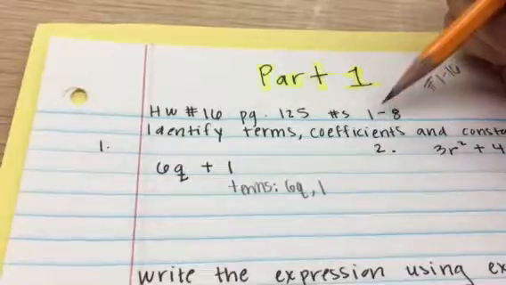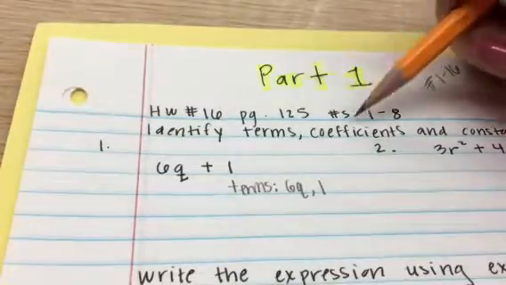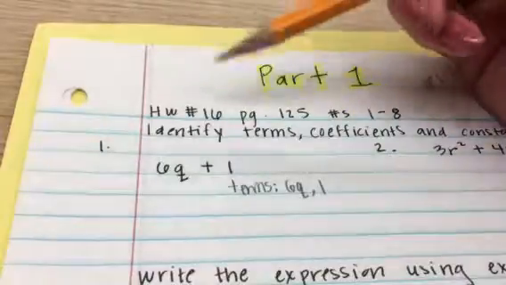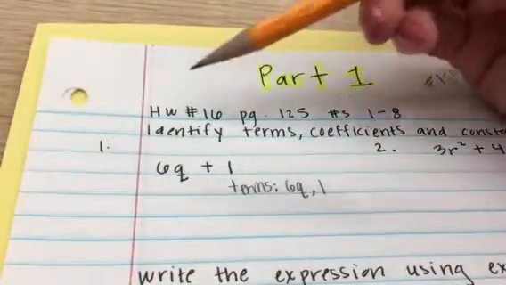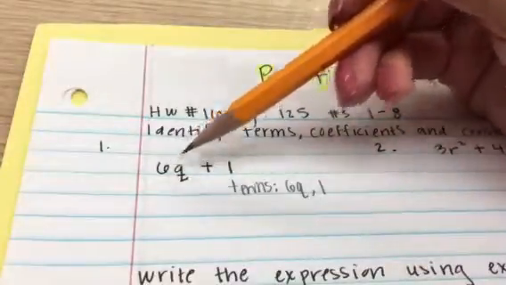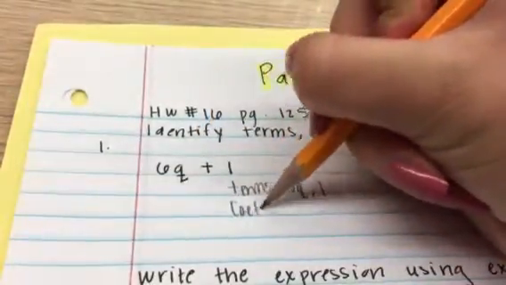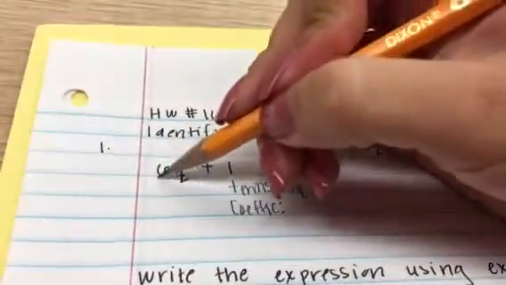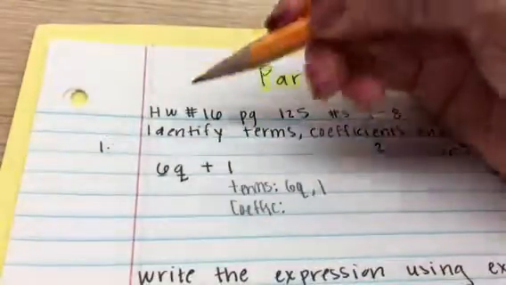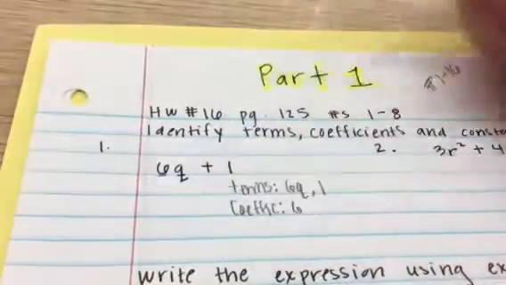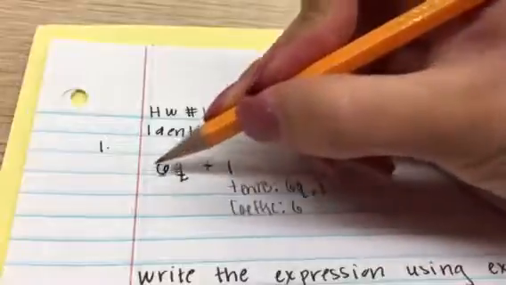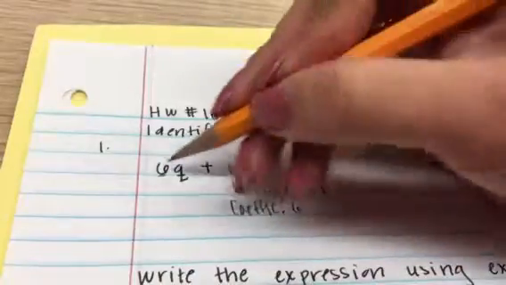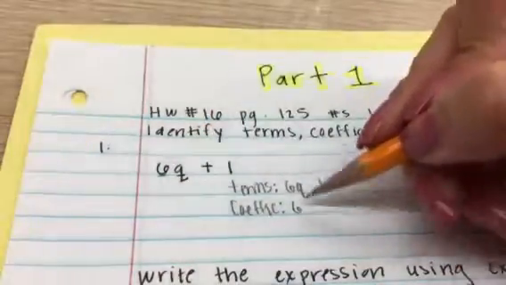And then the next thing they're asking for is coefficients. Remember that coefficients are the numbers that are attached to the variables by multiplication. In this case, we only have one coefficient, which is 6q. I'm just going to abbreviate coefficient. We're only interested in the number in front of the variable, so the coefficient here would be 6. We look at the term 6q for coefficients because it's a number and a variable multiplied together, but the coefficient is only the number right in front of the variable, which is 6.